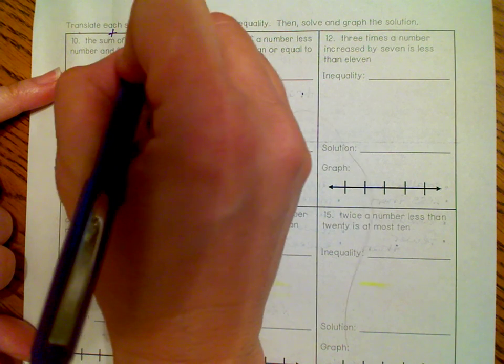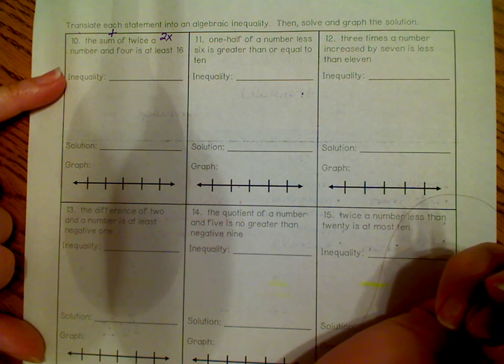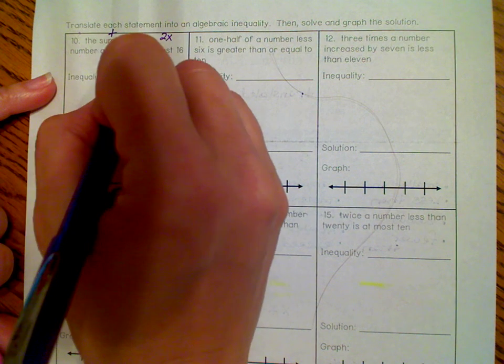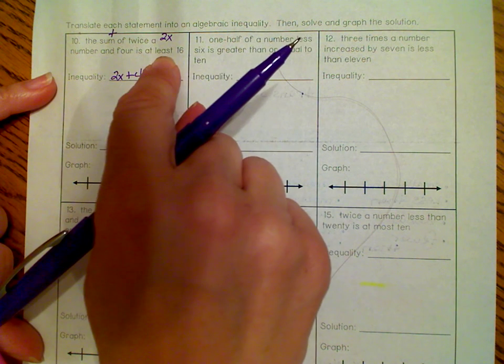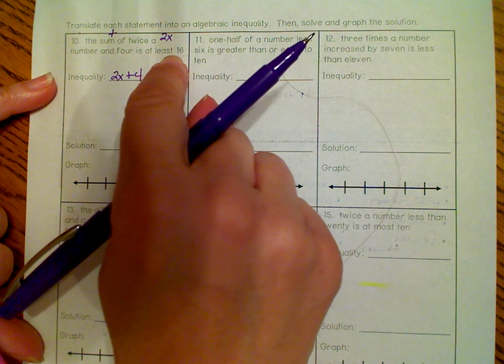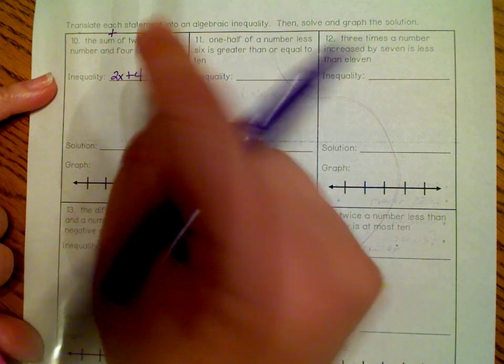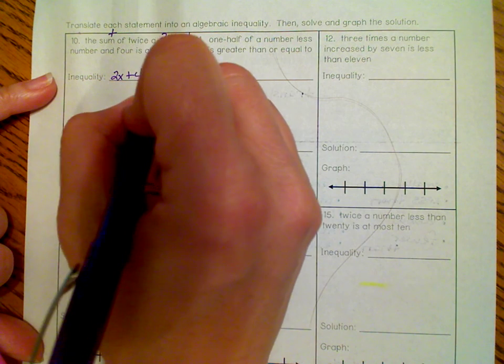Translate each statement into an algebraic inequality, then solve and graph the solution. Okay, the sum always means there's an addition sign right there. The sum of twice a number is going to be 2x and 4, so there comes my addition right there. So we're going to put 2x plus 4 is at least 16. So it can be 16. It's got to be at least 16. It can't be 15, but it can be at least 16. So it's going to be greater than or equal to 16.